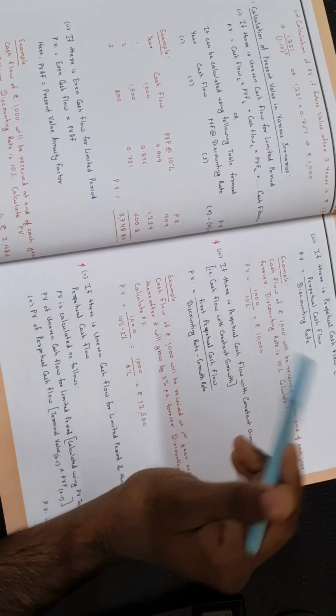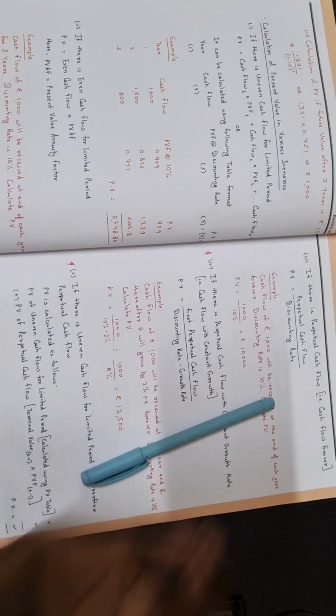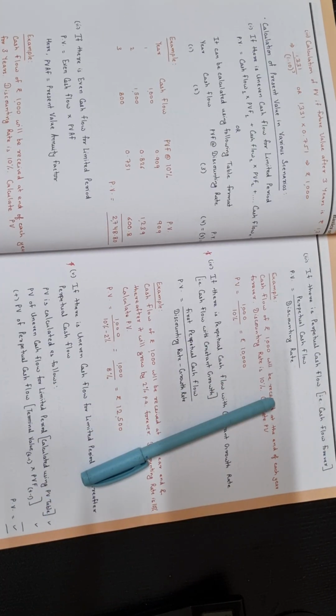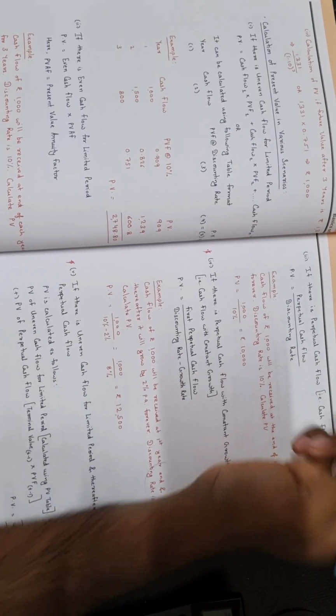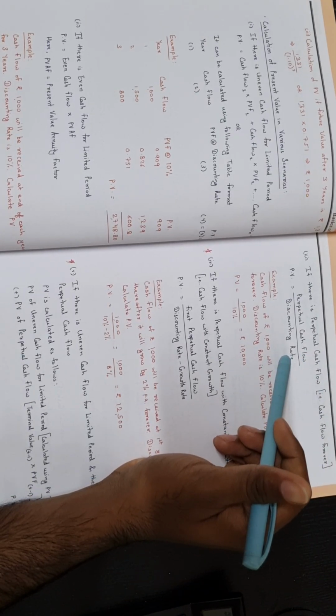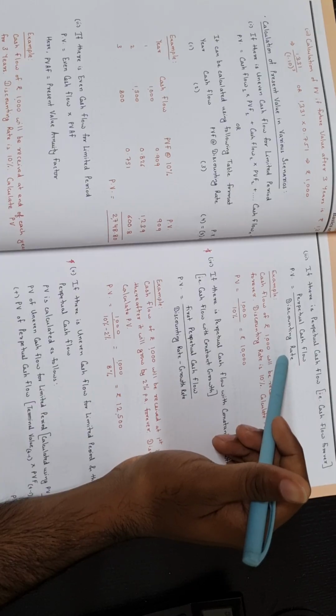If there is perpetual cash flow, what do we mean by perpetual? Perpetual is that which does not end. A company has perpetual life. It is not dependent on any person, but a person does not have a perpetual life. So perpetual means forever. What is the PV? In case of perpetual cash flow, how do we calculate that?